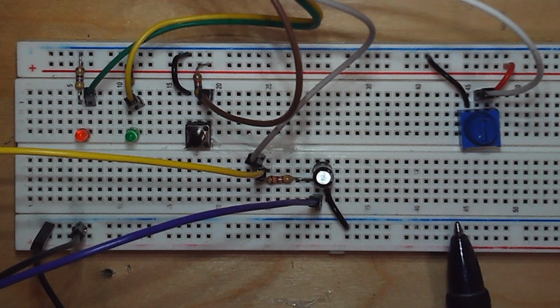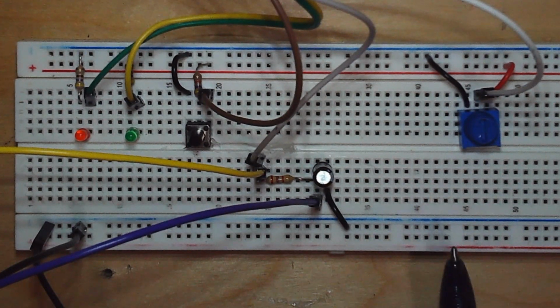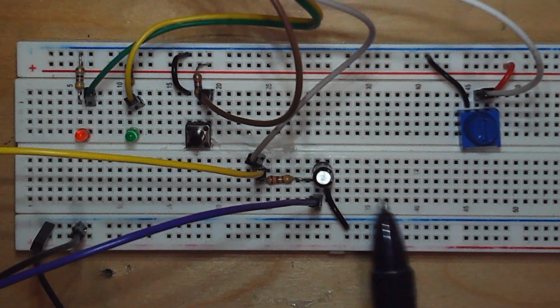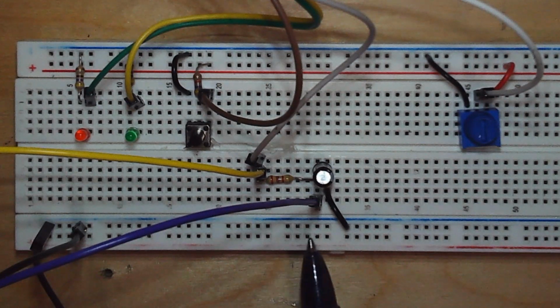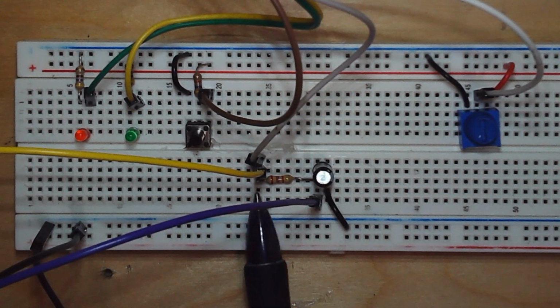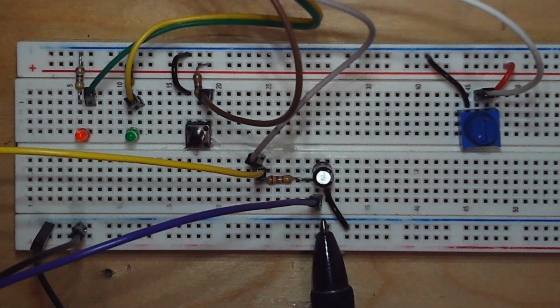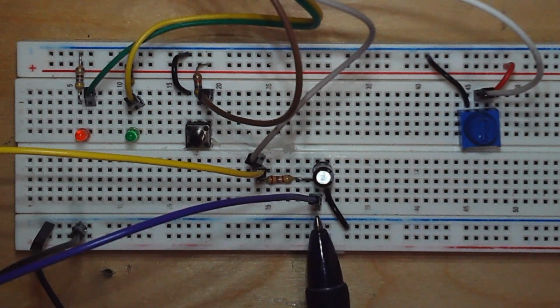And I'll have another screen capture showing the signal output from the pulse width modulation. Here I have the pulse width modulation connected to channel 1. Here I have the average DC voltage being measured after the low pass filter connected to channel 2.